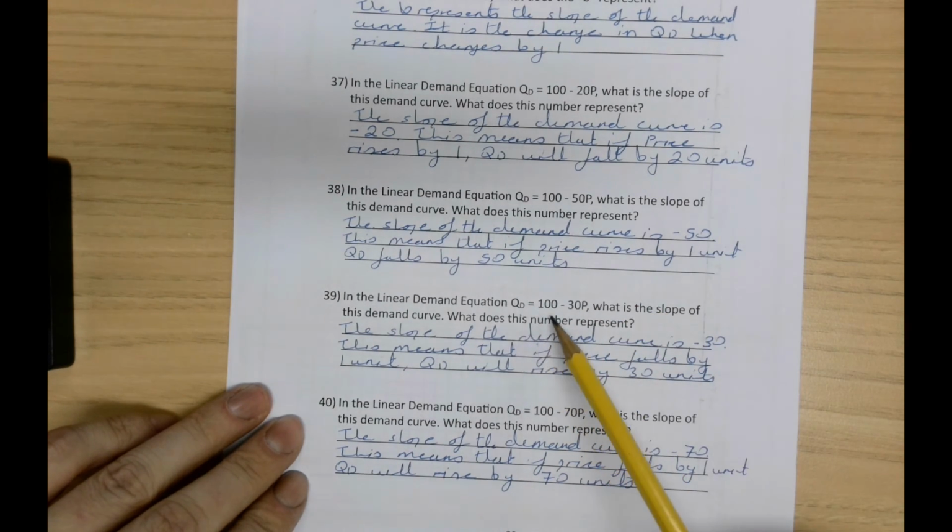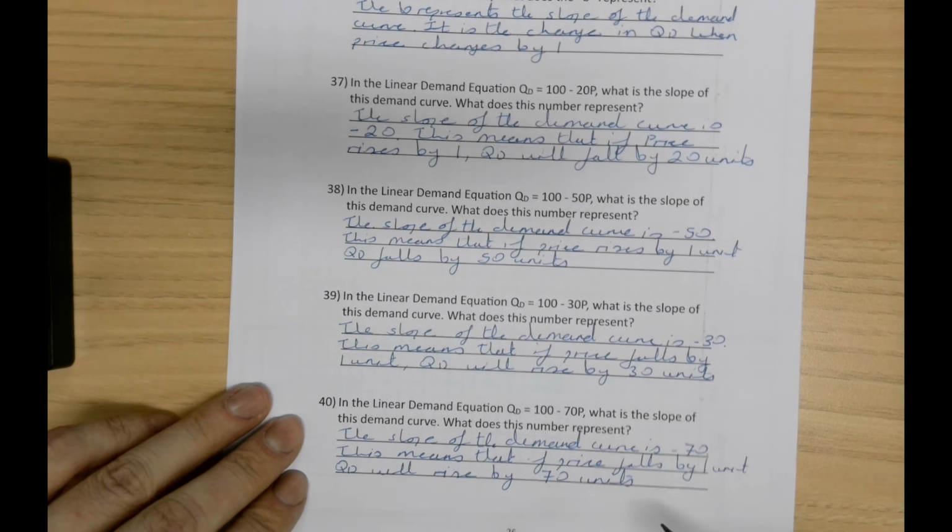What about this one? QD equals 100 minus 30p. What's the slope? What's the number for P? The slope of the demand curve is minus 30. This means that if the price falls by 1 unit, quantity demanded will rise by 30 units. And if price rises by 1 unit, quantity demanded will fall by 30 units.